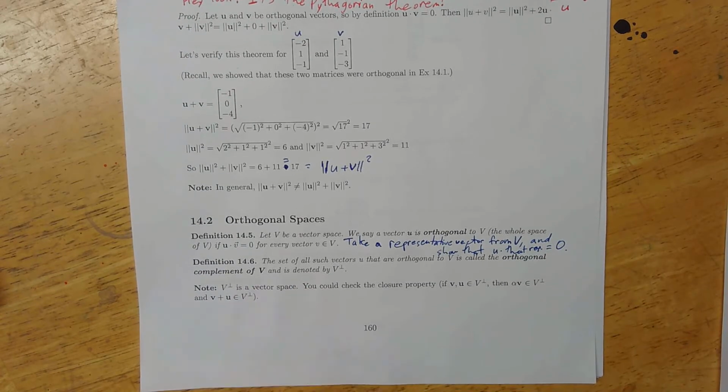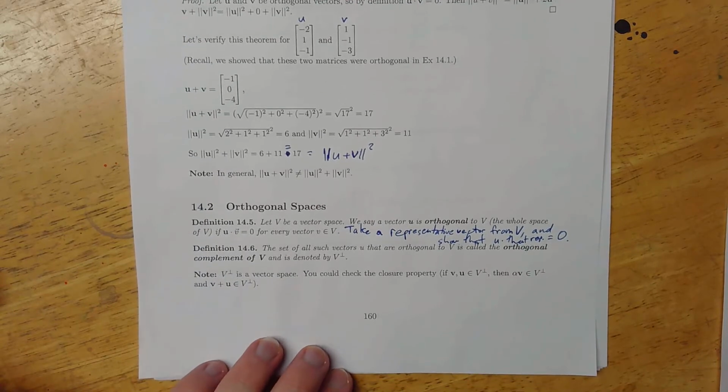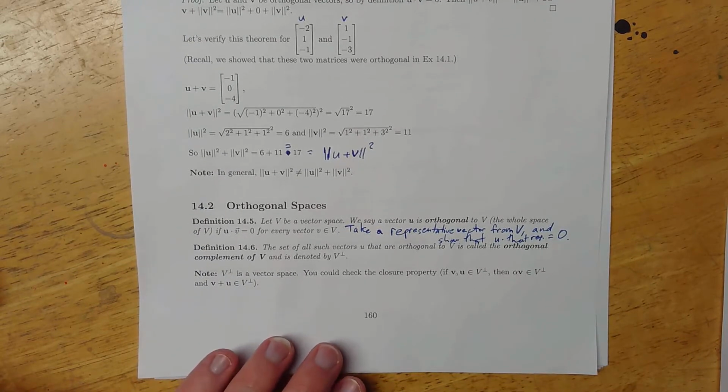If we pick something representative, and not necessarily a particular vector, and we show that no matter what the representative was, whatever we picked, we get 0, that would show that that vector was orthogonal to the vector space.